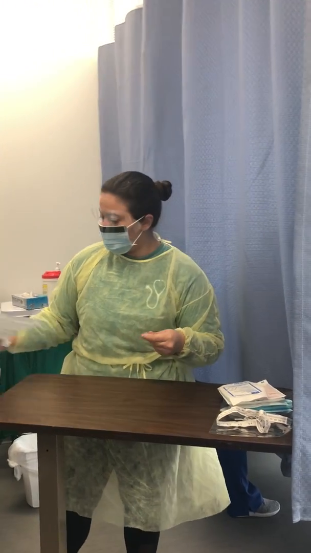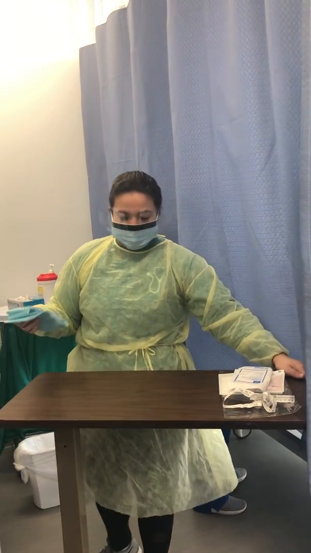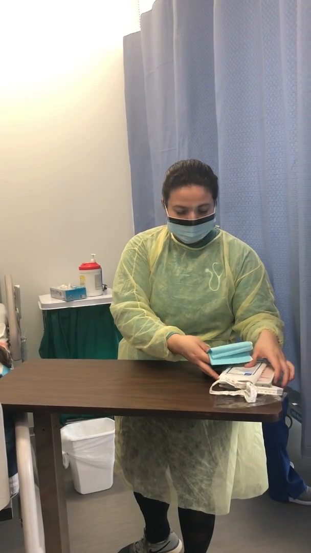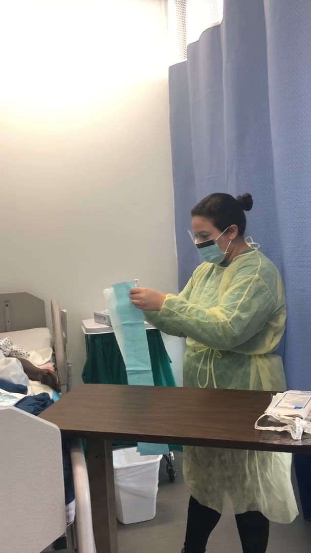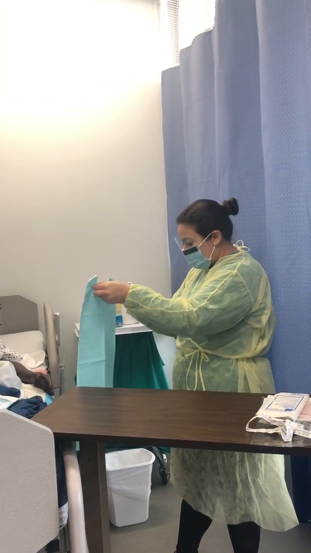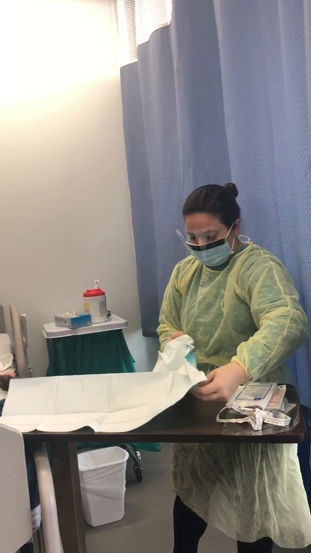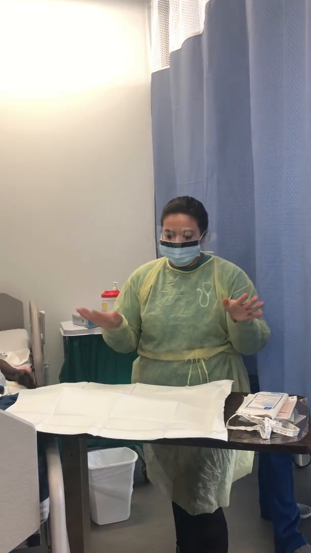First things first, I can do this with clean hands as long as I perform hand hygiene before. I'm going to start off with my sterile drape, and I would want to make sure that I have plenty of space. Again, it would be packaged, but we're just going to assume it would be. I would want to make sure not to touch anything within the 1-inch border. Everything inside is what is sterile, so anything that touches inside here would make this unsterile.